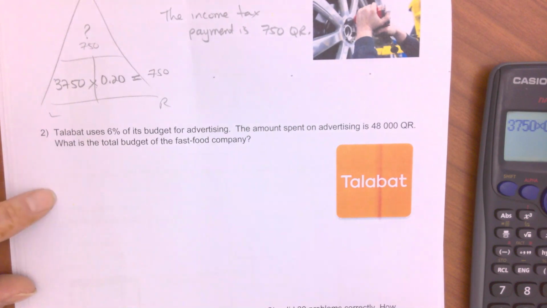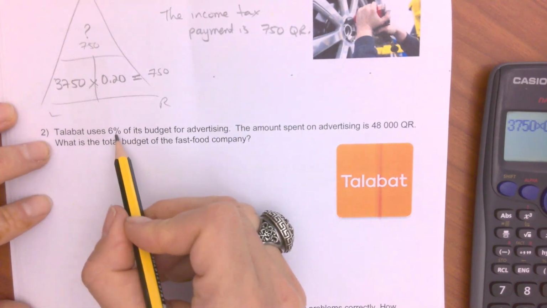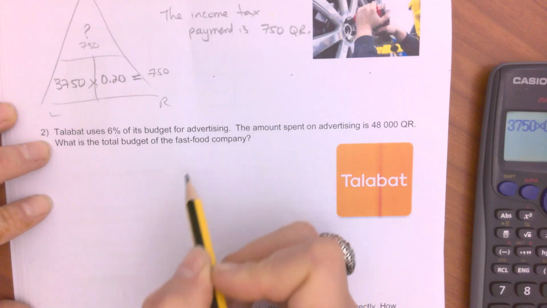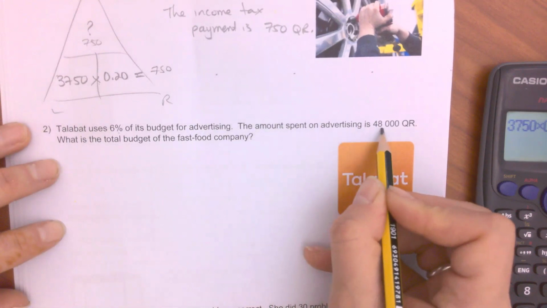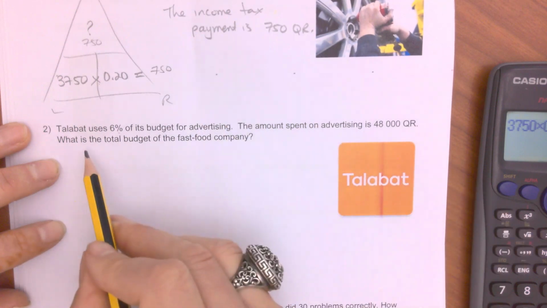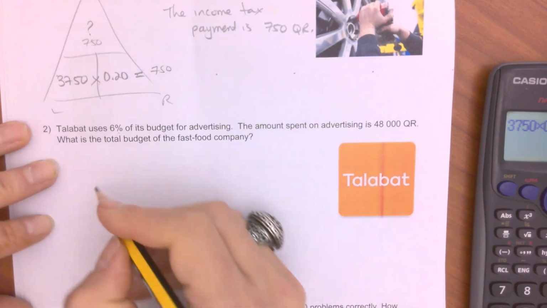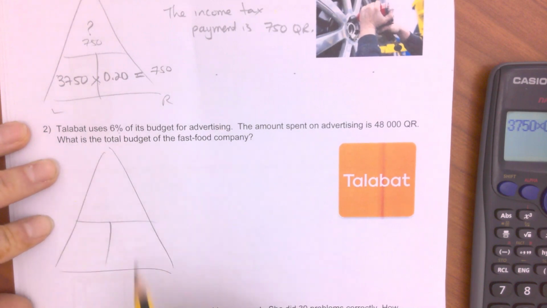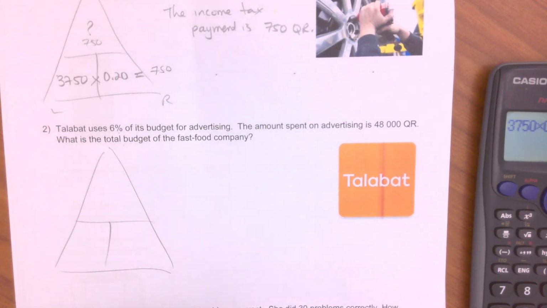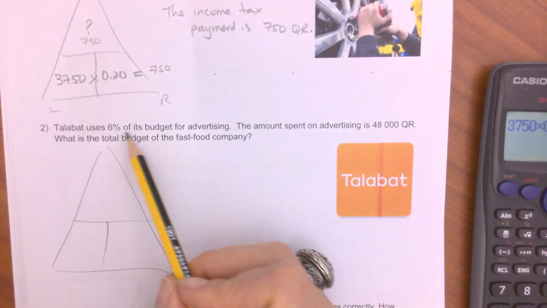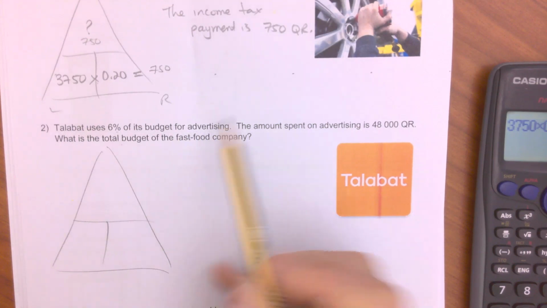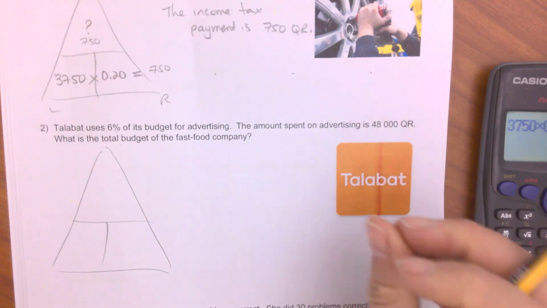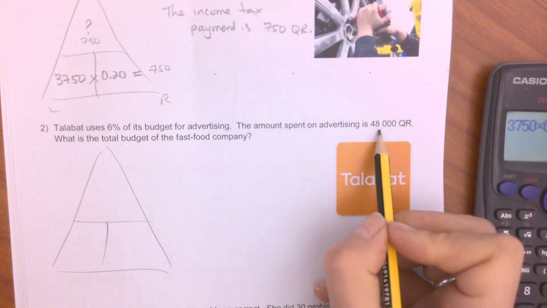Number 2. Talabat uses 6% of its budget for advertising. Okay, this is not true, I just made it up. The amount spent on advertising is 48,000 reals. What's the total budget? So they're saying, what is the total? So they're saying, what is the whole? Okay. And they're saying 6% of the budget is used for advertising. So some of the budget is used for advertising. And they're saying advertising, the little tiny part of their budget, is 48,000 reals.